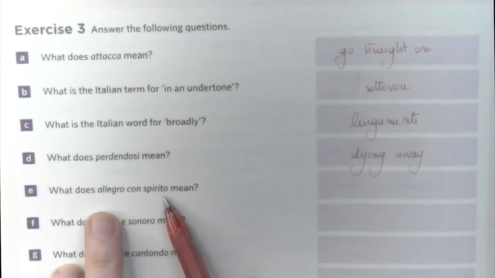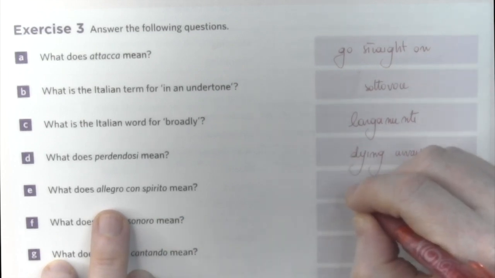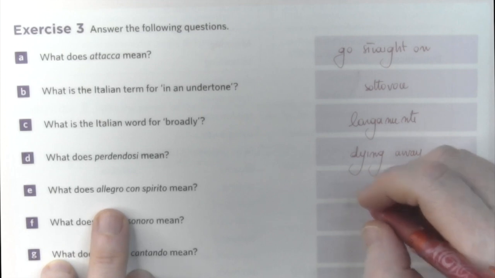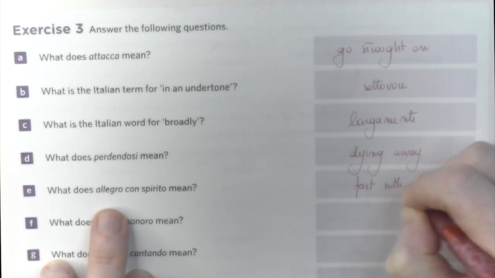Allegro con spirito. Okay, allegro means happy, and con spirito means with spirit. So, happy with spirit, but allegro means fast. So, fast with spirit.